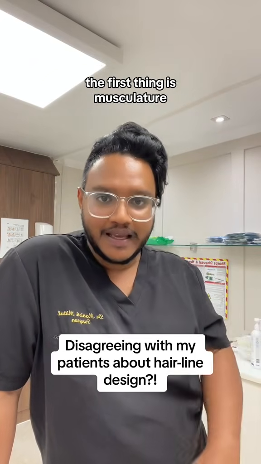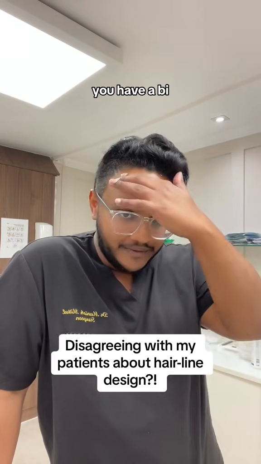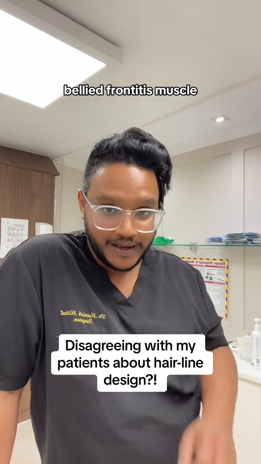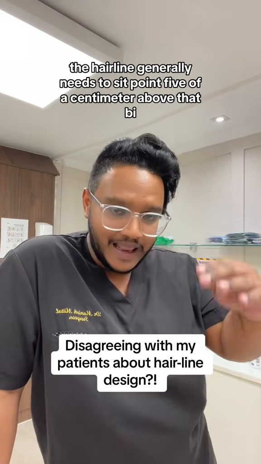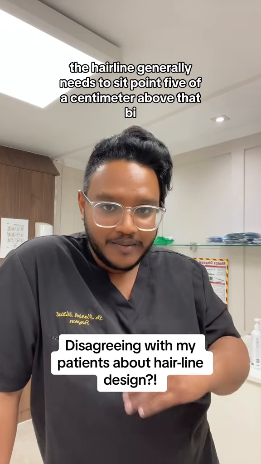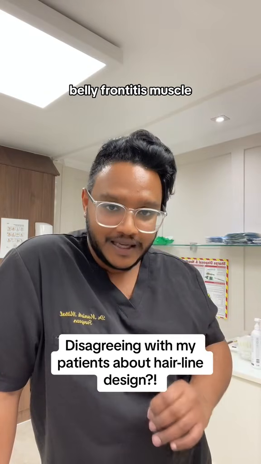The first thing is musculature, so your facial architecture in itself. You have a bi-bellied frontalis muscle, and I will talk to you about this in consultation specifically. The hairline generally needs to sit 0.5 of a centimeter above that bi-bellied frontalis muscle.